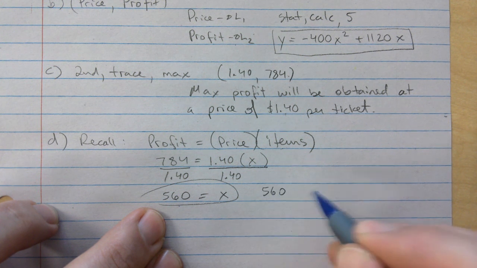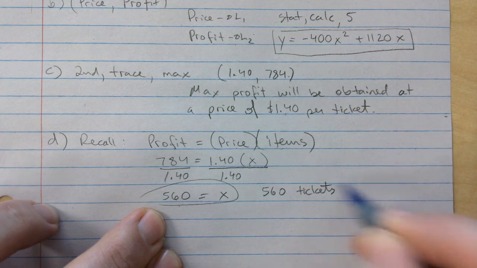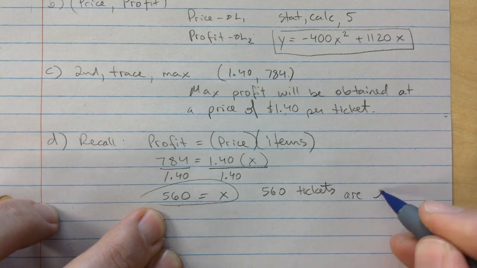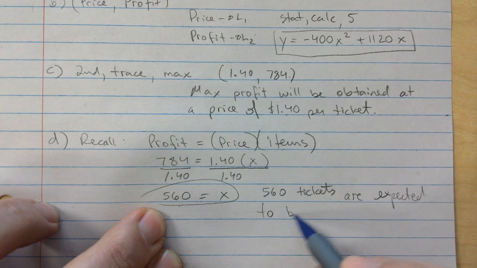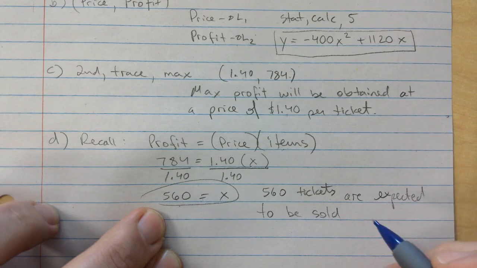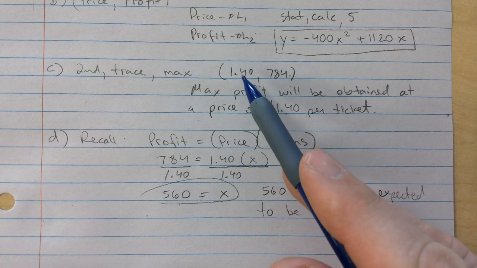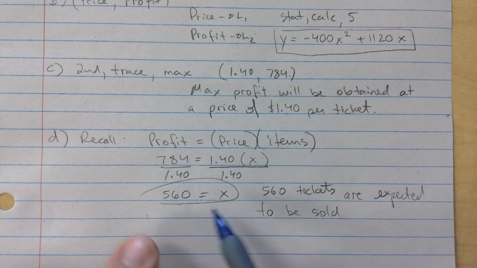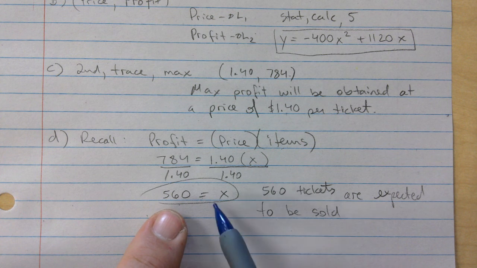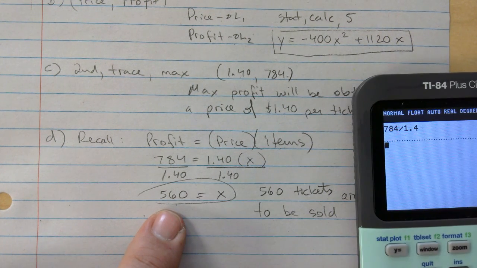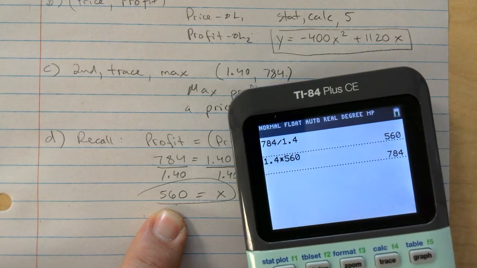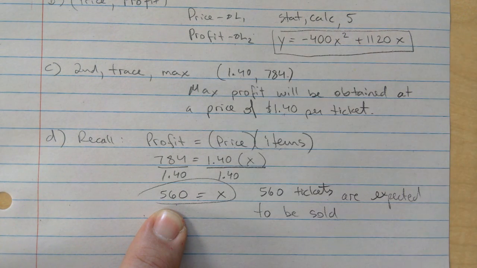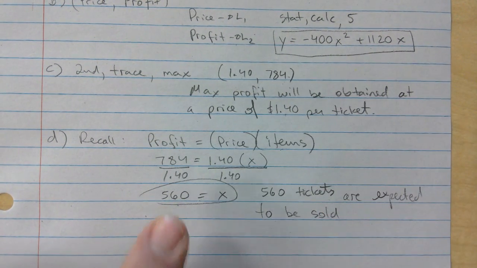So 560 tickets are expected to be sold at that price. If you sell them for $1.40, you are expecting 560 tickets to be sold. And just test it, right? If they're $1.40 and you sell 560, if you multiply that, you should get the 784 that you started off with, right? At this highest point there.